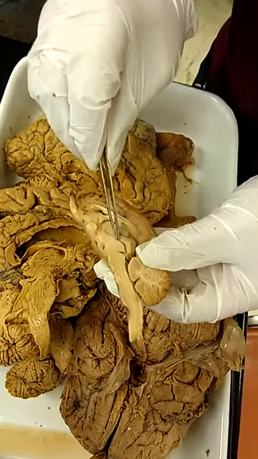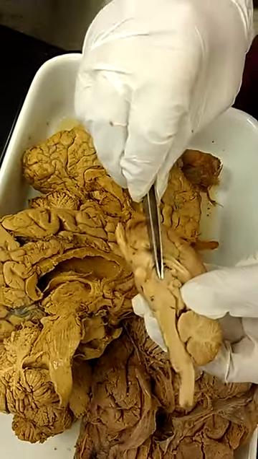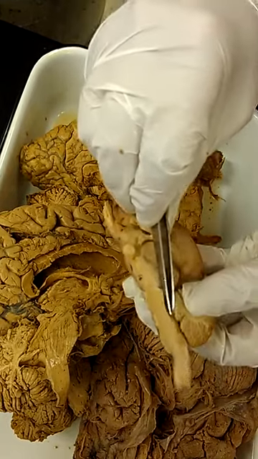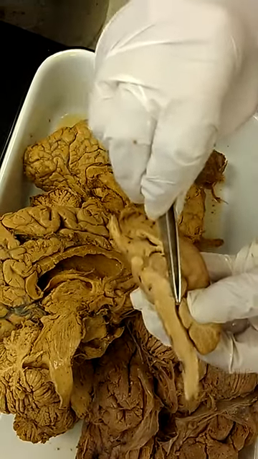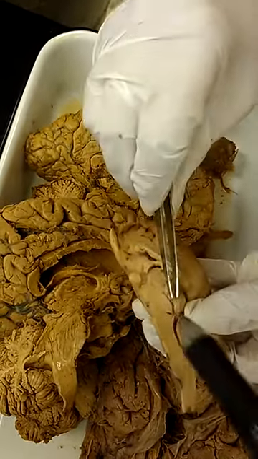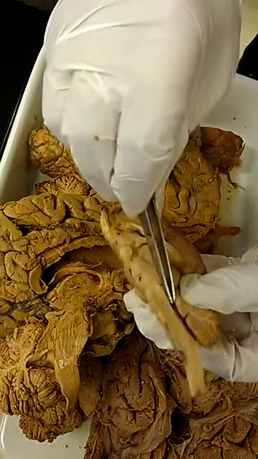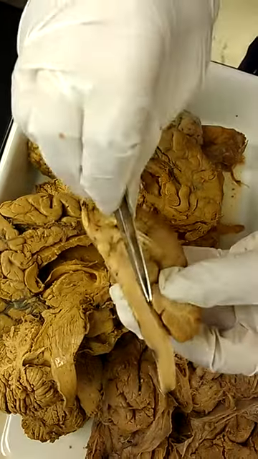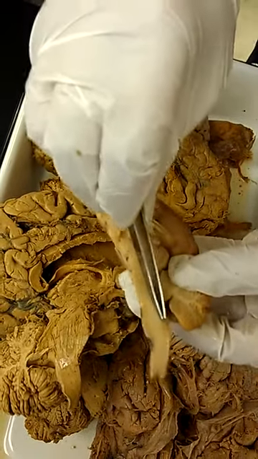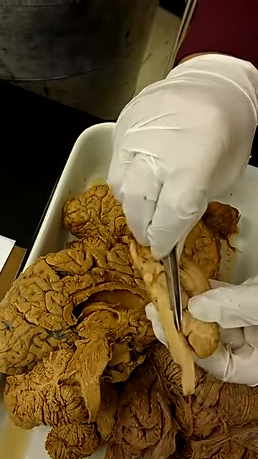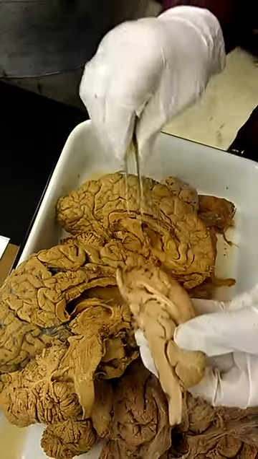Okay. And then, okay, sorry. So the third ventricle would have been up here. Then it comes along with the fourth ventricle here. Wait, okay, sorry. This is the cerebral aqueduct. This part. And then the third and the fourth ventricle continue into it.